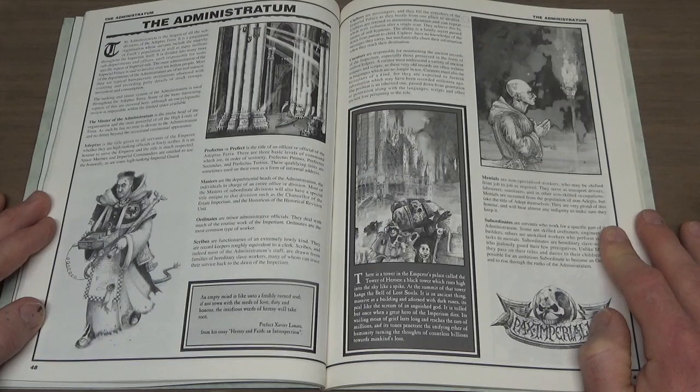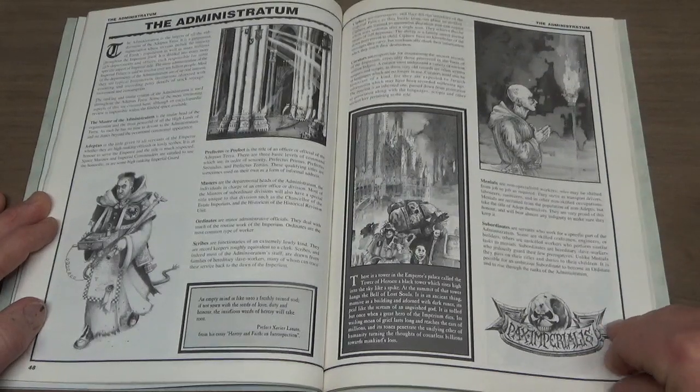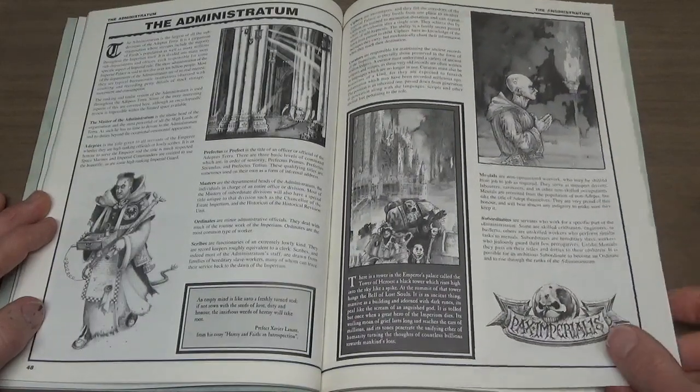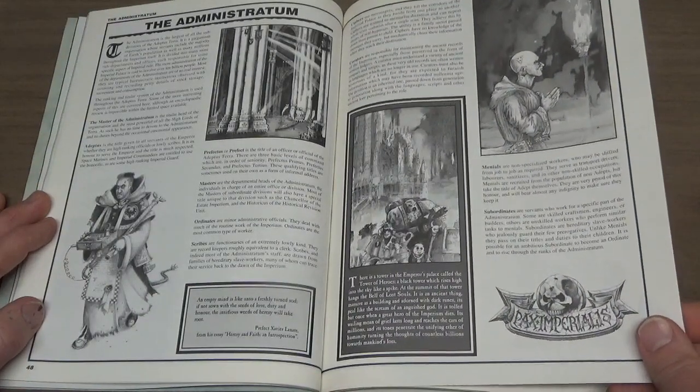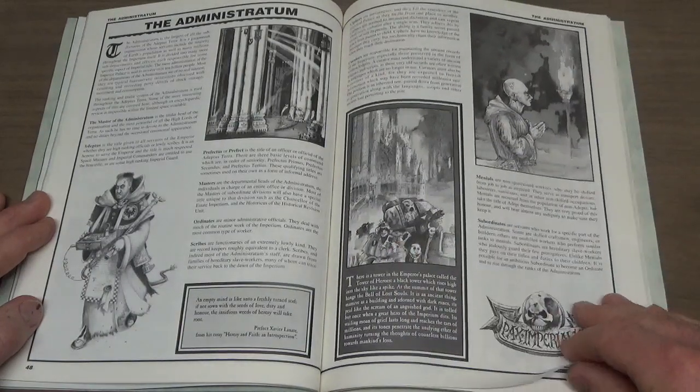So, we've got the Administratum. Masters of the Administratum, the Adeptus, Perfectus, Masters, Ordinates, and Scribes. So this is basically how the Imperium works. Menials, Subordinates, Curators, and Ciphers. Interesting. That's a cool, goofy little piece of art.